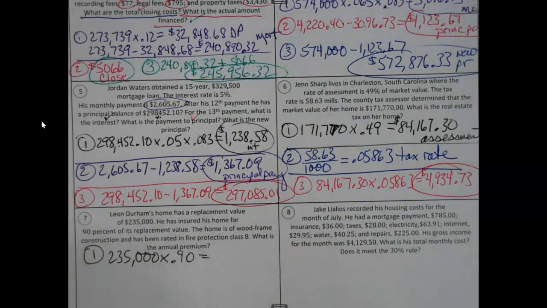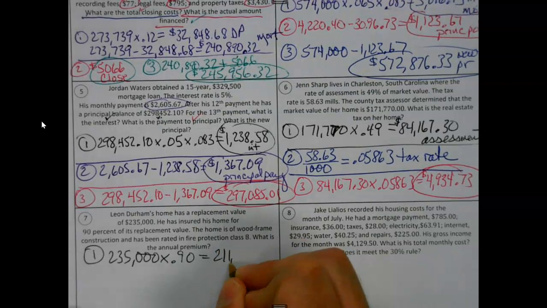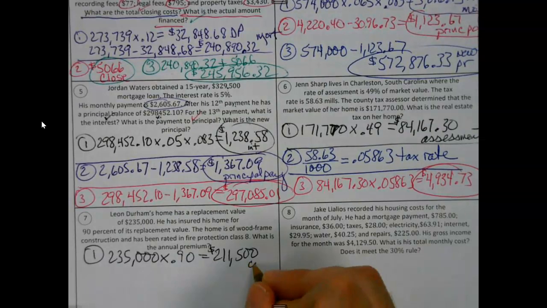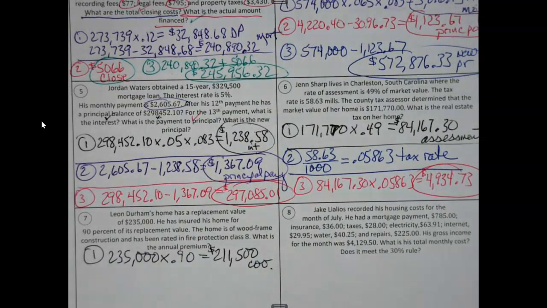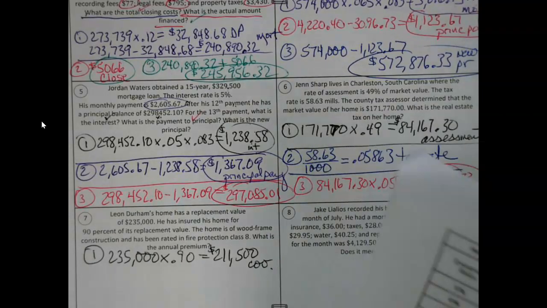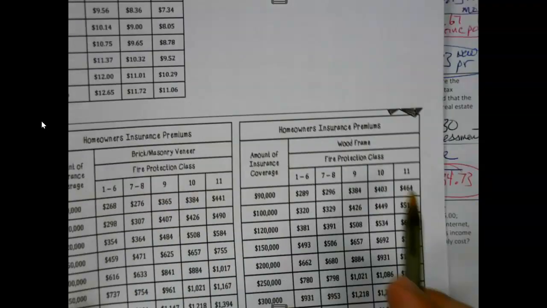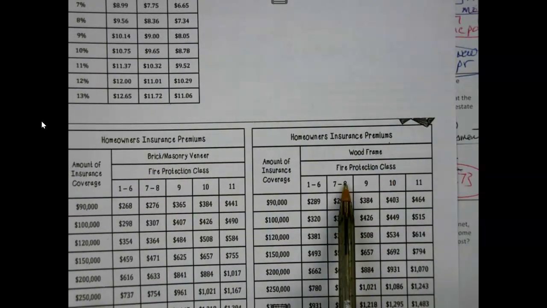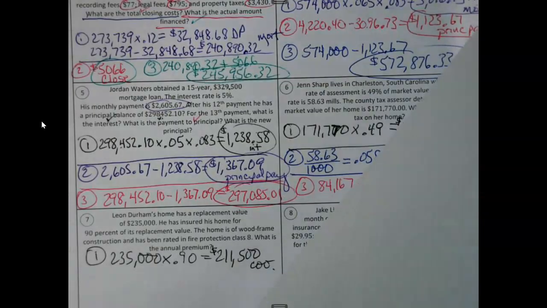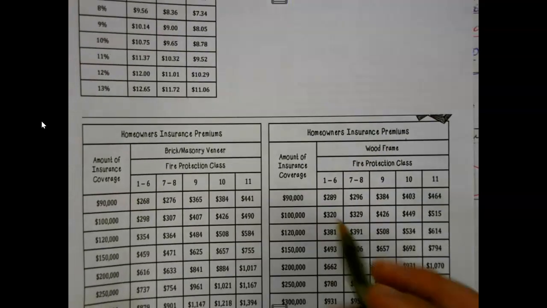235. Now, here is one thing that I did make a boo-boo on when I was making the preview, that I double-checked the quiz already that I did not. So here, the home is of wood frame and has been rated in fire protection class 8. So my extra, wood frame, class 8, notice how these are all in the different thousands. I needed this to be at 211 and I messed this up.